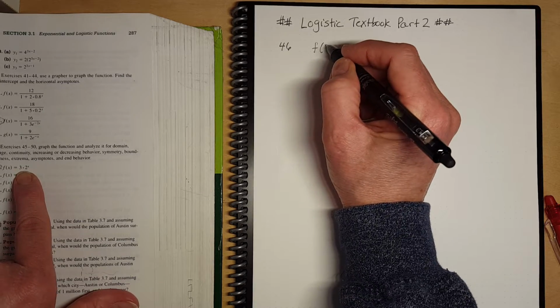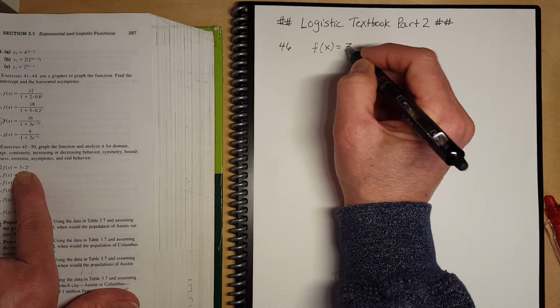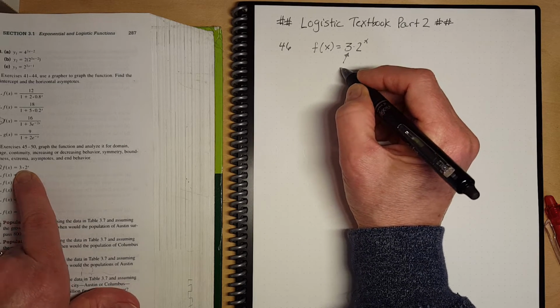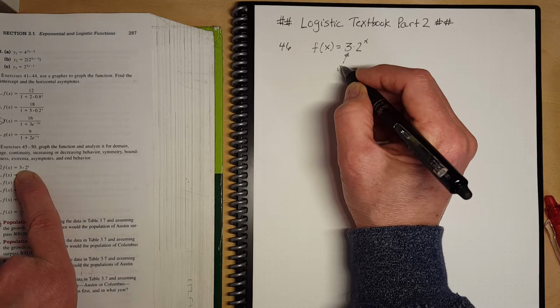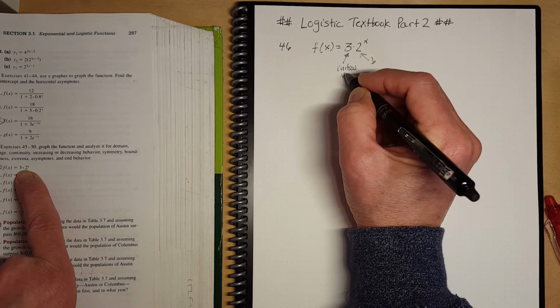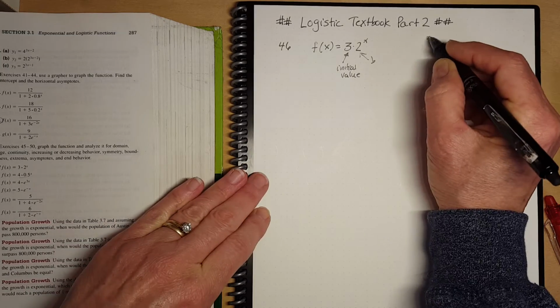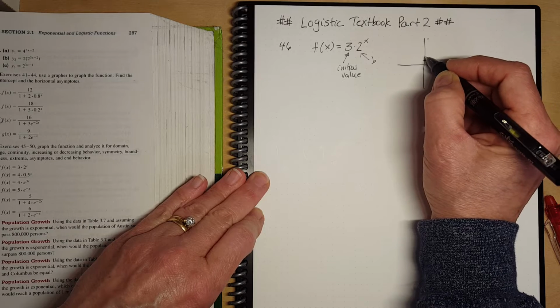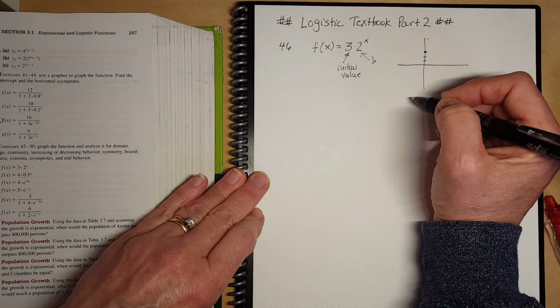And 46 is a pretty straightforward exponential function, so you should know by now that 3, that's the a value, that's the y-intercept, the initial value. And our base is 2. If I look at this graph very quickly without a calculator, I would be intercepting the y-axis at 3.